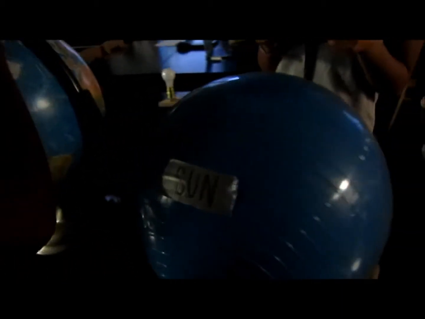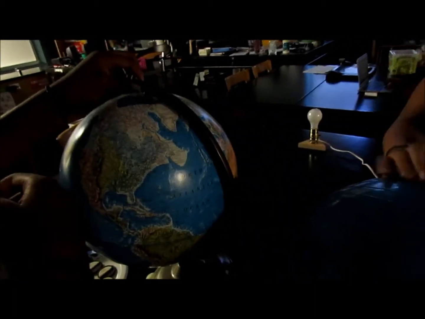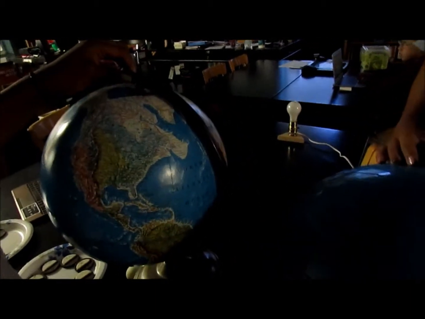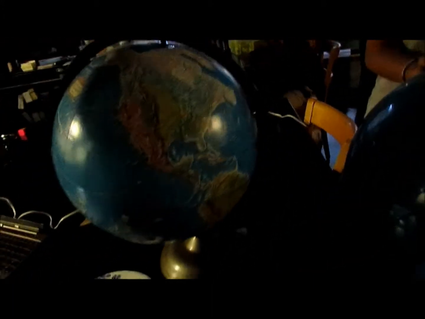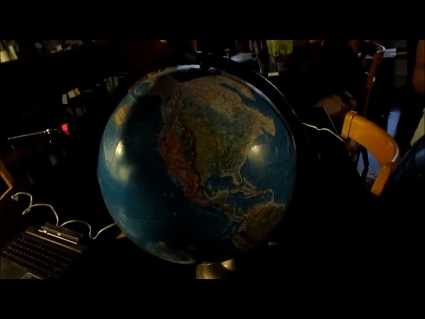So at one point, the northern hemisphere where we live is tilted towards the sun. This is when we have summer. But as we're tilted towards the sun, the southern hemisphere is tilted away from it, giving them winter. Yep, that's right. We have summer when they have winter.